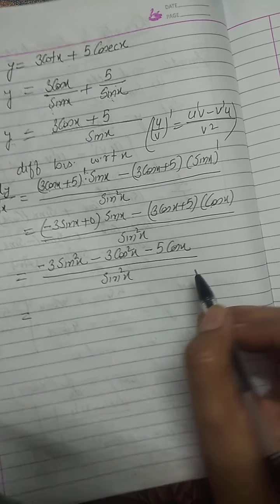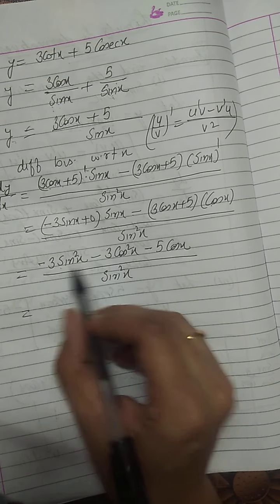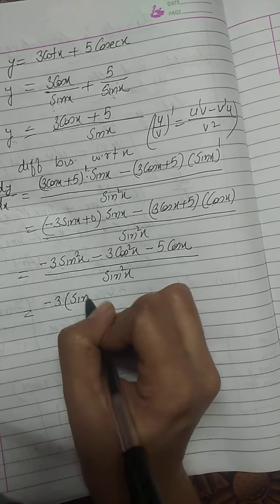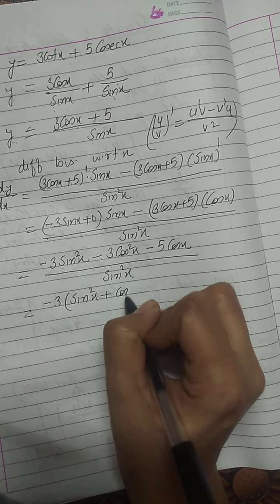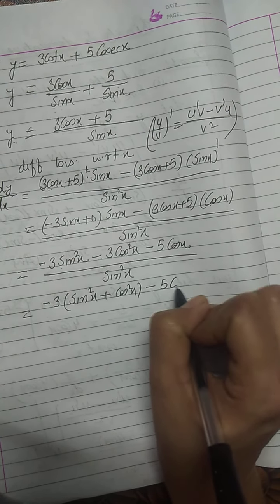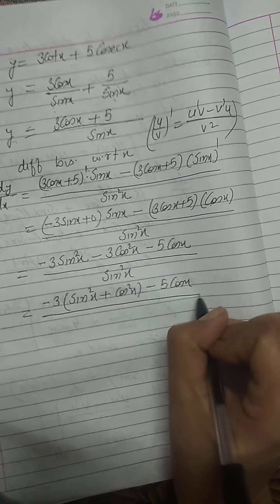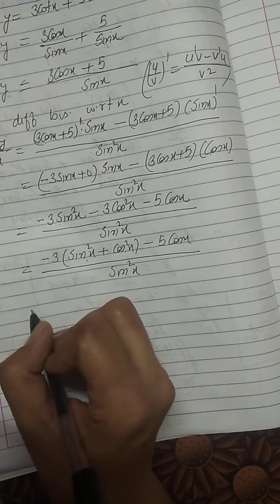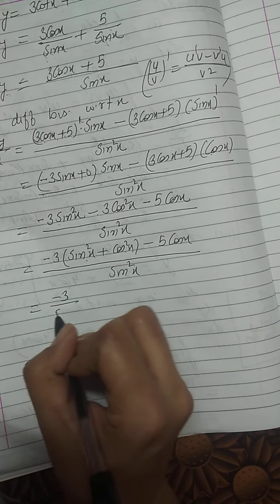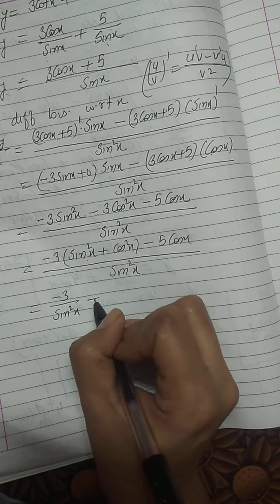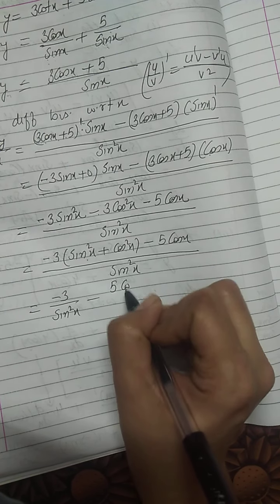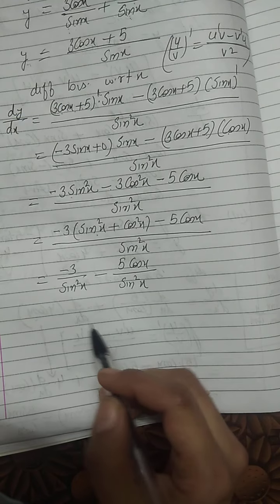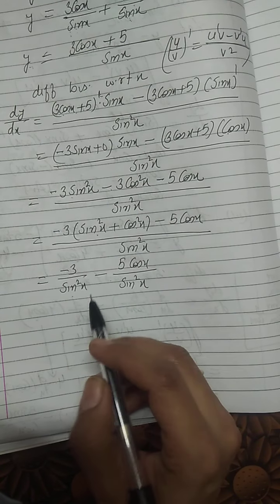Now we can separate the terms, or if you want minus 3, if I take common here, I am getting 3 sin square x plus cos square x minus 5 cos x as such whole divided by sin square x. Sin square plus cos square, it will become 1. So we have minus 3 upon sin square x minus 5 cos x upon sin square x, right? 1 upon sin is cosecant.